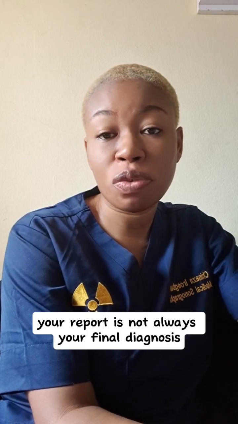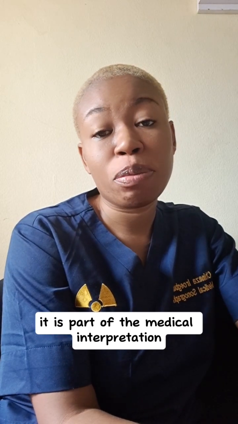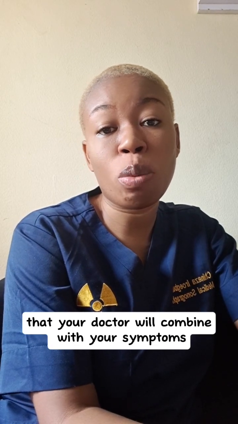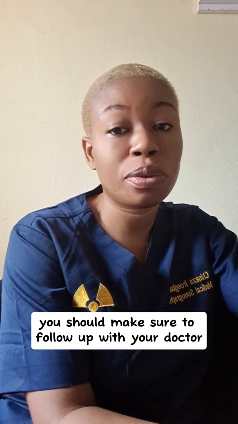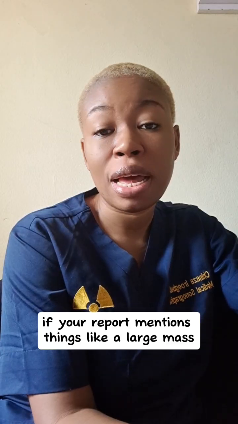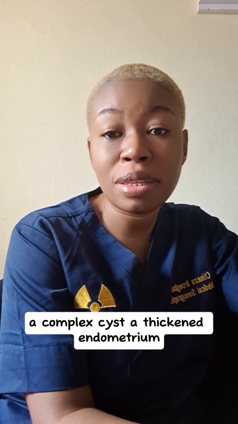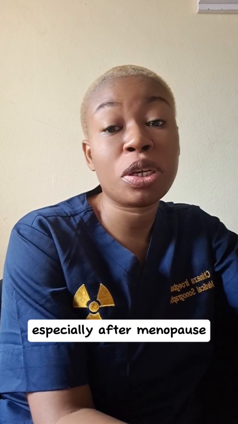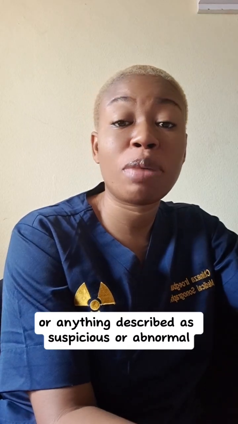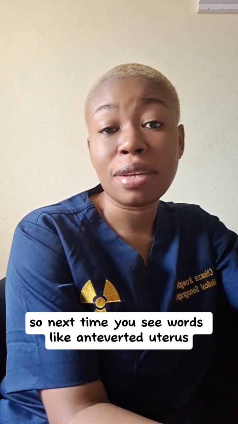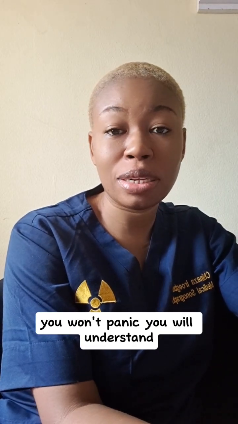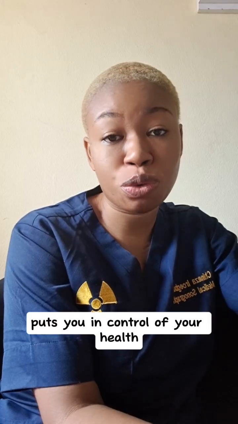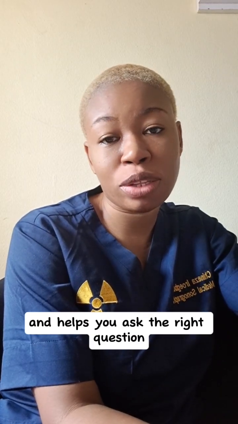Now, this part is very important. Your report is not always your final diagnosis. It is part of the medical interpretation that your doctor will combine with your symptoms before making any conclusion. You should make sure to follow up with your doctor if your report mentions things like a large mass, a complex cyst, a thickened endometrium, especially after menopause, or anything described as suspicious or abnormal. So next time you see words like anteverted, uterus, POD, adnexa, you won't panic, you will understand. Understanding your report puts you in control of your health and helps you ask the right question.